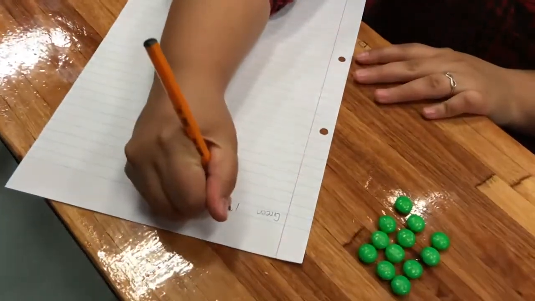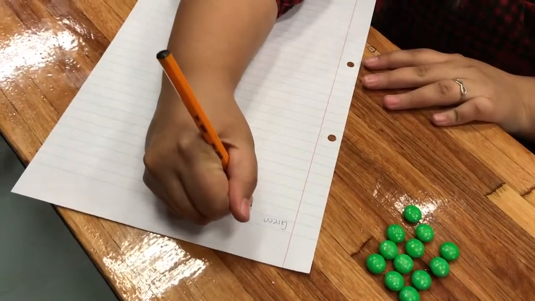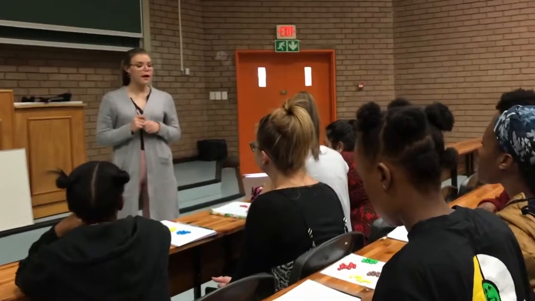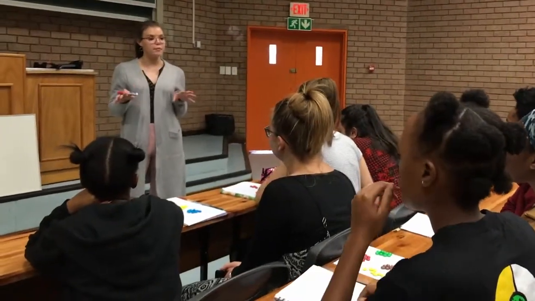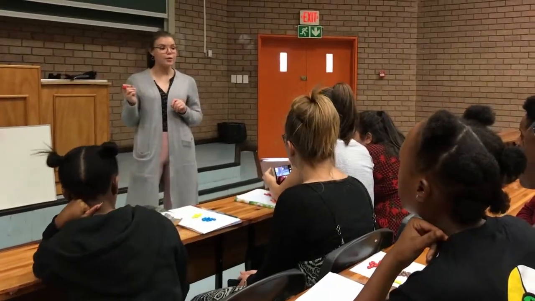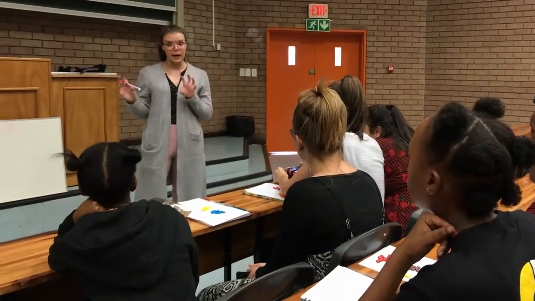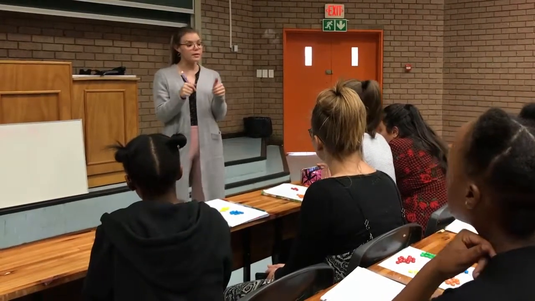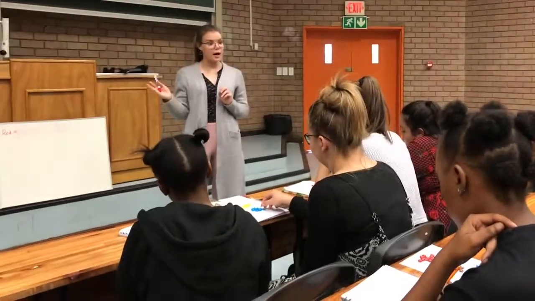I have 12 over 50 M&Ms. Okay, so girls, now that we've split the M&Ms up into their different color groups and you've written down how many are in each color, now we're going to work it out together. So group 1, you're going to tell me how many M&Ms you had in the red group, and group 2, then you're going to give me your answer. And we're going to do that for every color, okay?